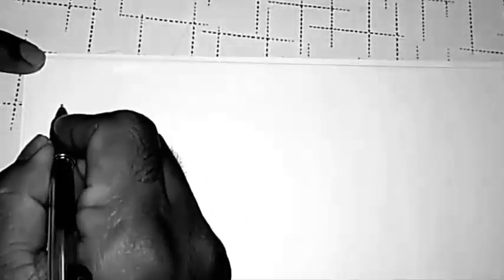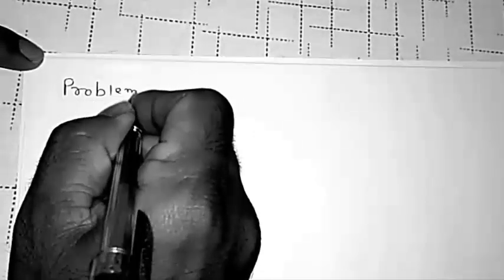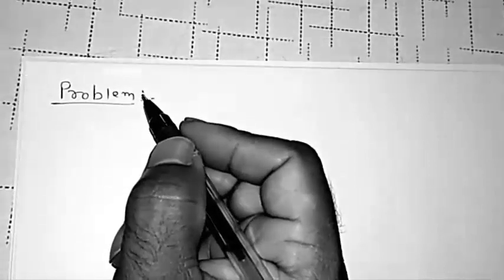Now we are going to start with the double angle section. So we'll solve our next problem. So the problem is a double angle discontinuous strut.